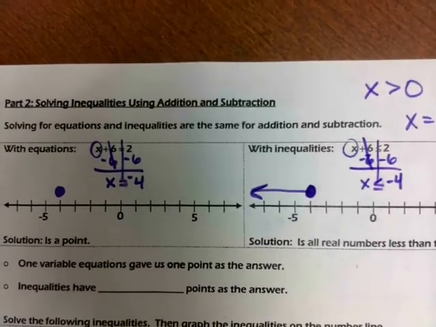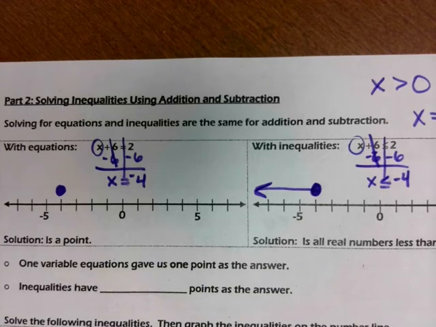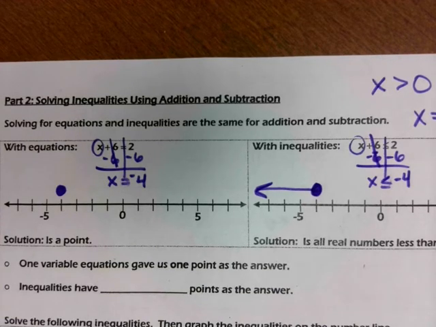All right, but that's it. Just remember, when we're solving inequalities, we do the same exact thing as equations, do the inverse operation.